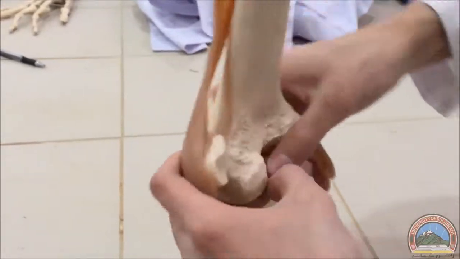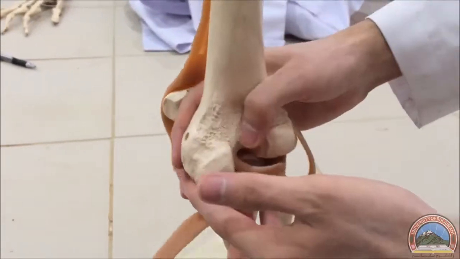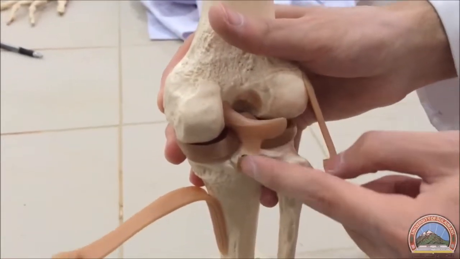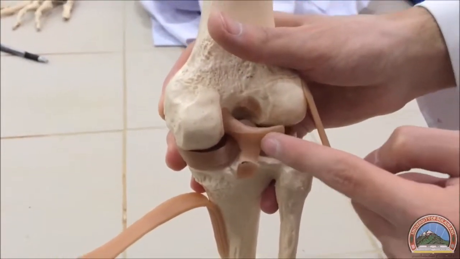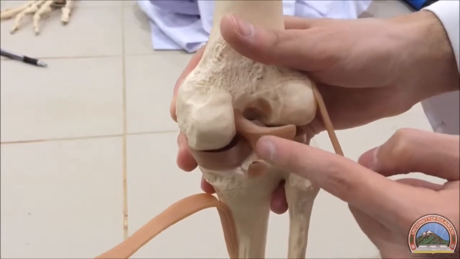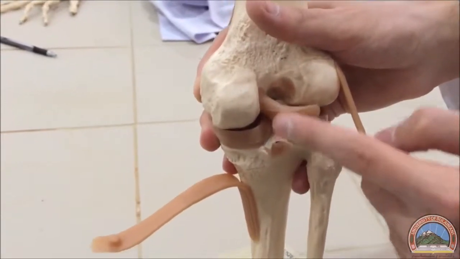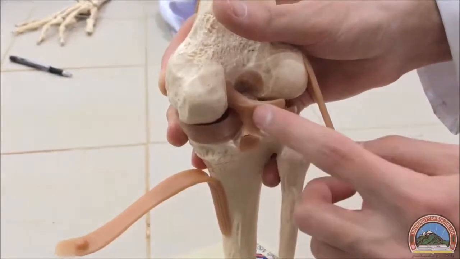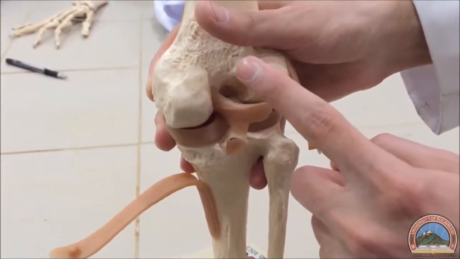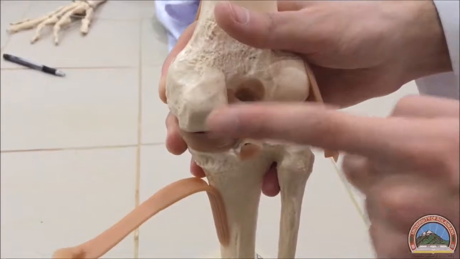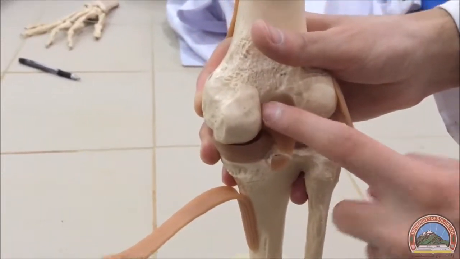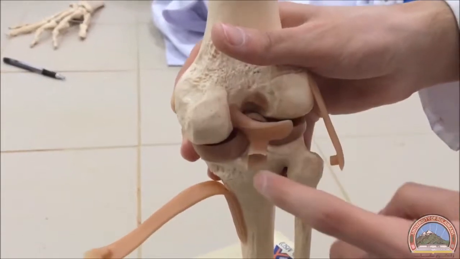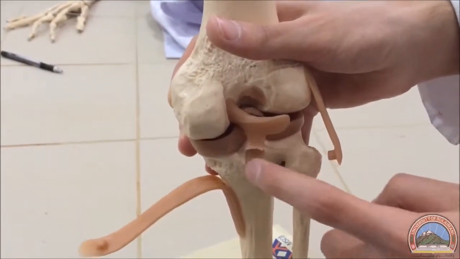And next, we've got the posterior cruciate ligament, which is kind of Y-shaped. This is the posterior cruciate ligament, also called the PCL. This one goes upwards, forwards, and medially. So this one will attach near to the medial condyle of the femur. Posterior cruciate ligament, PCL.